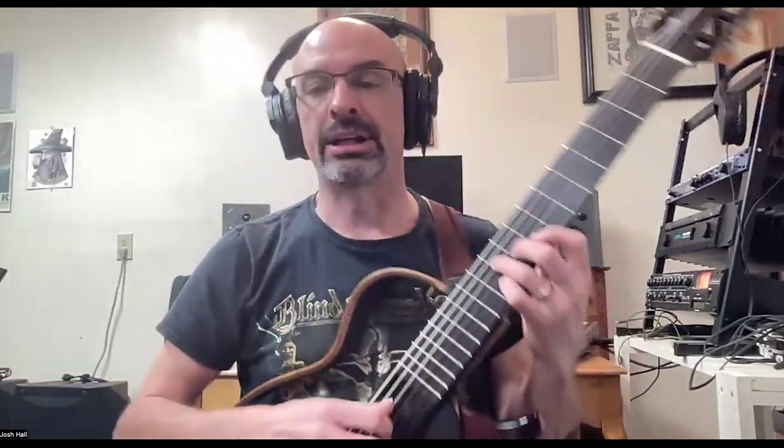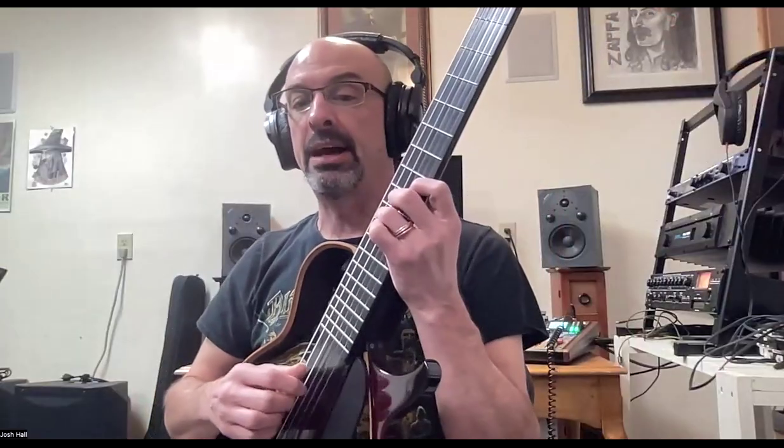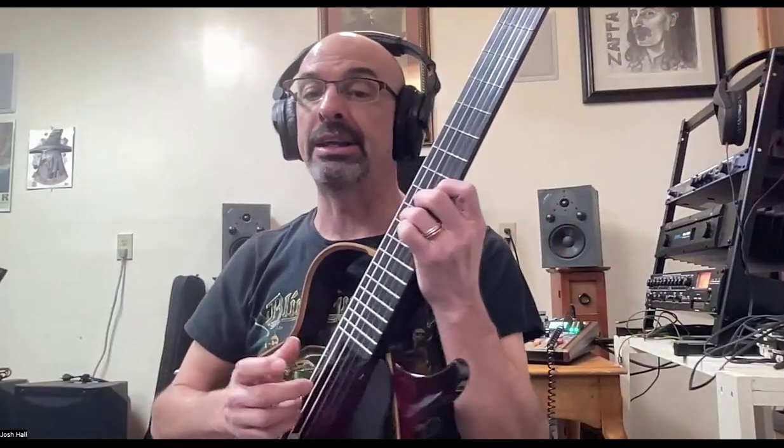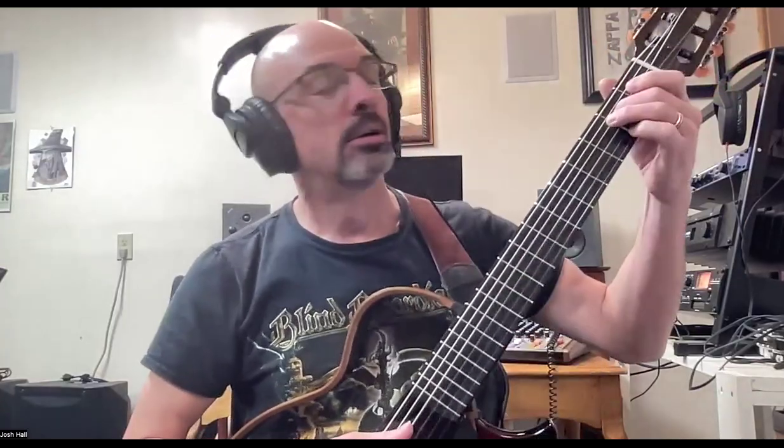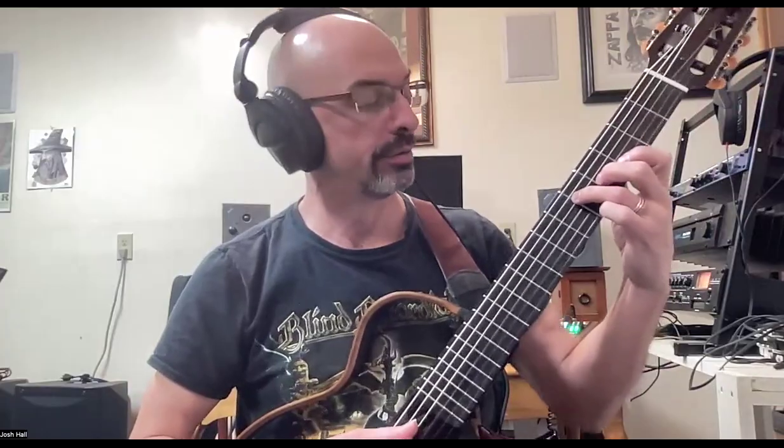After that, you might want to try picking it with a simple P-I-M-I pattern like that. You might stay twice on each chord. So it can be like a little etude.